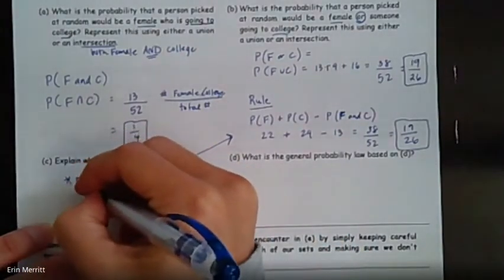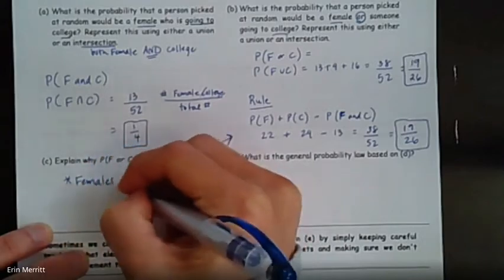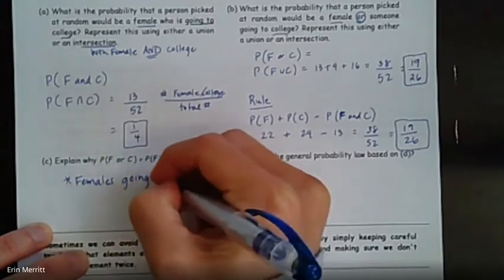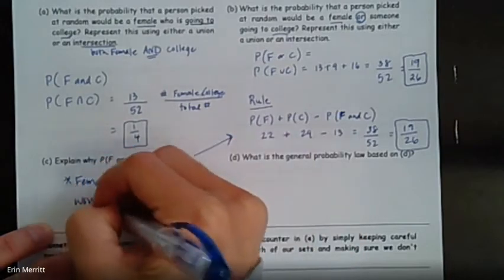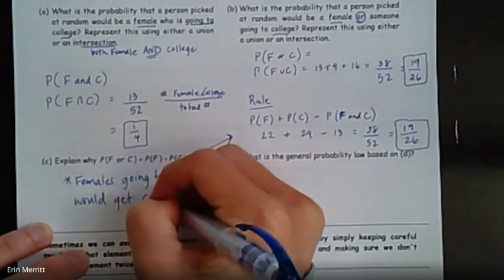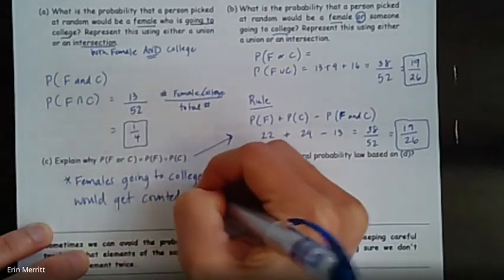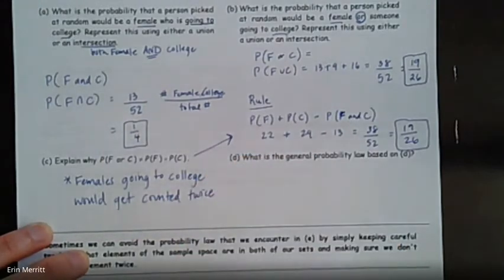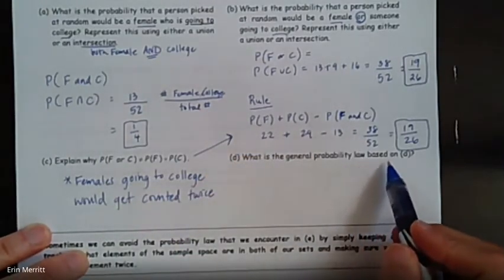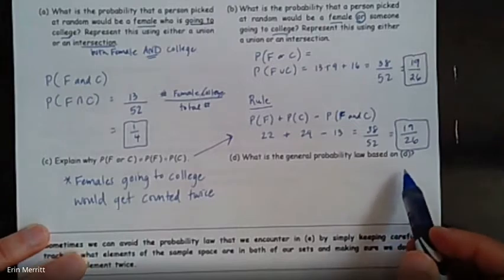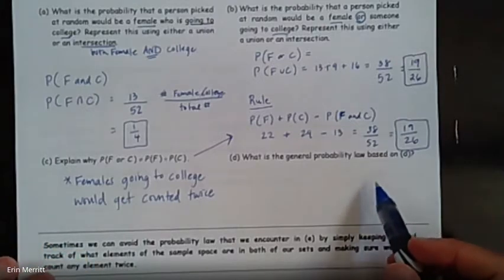Right. So the females going to college would get counted twice, right? And then what is the general probability law based on for part D? All that actually means is like, what's the rule that you're using?